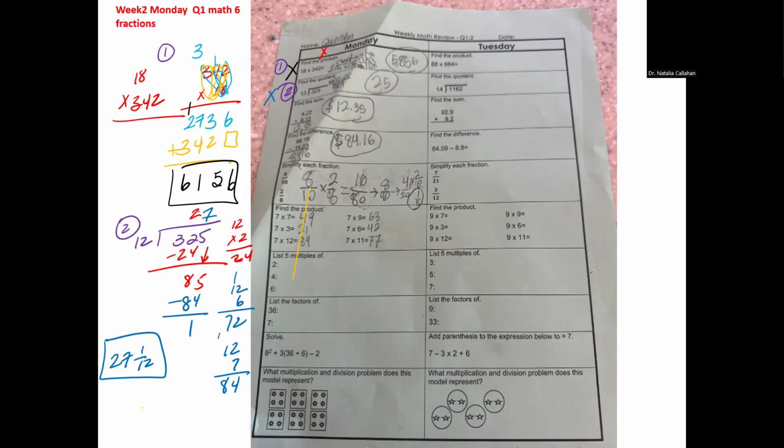Okay, number 3. All right, ready? Number 3 is right here. It says find the sum. 4.22 plus 8.13, right? When I add these together, the hundredths is 5. Tens is 3. Ones is 12. So 12.35. So this one is good.